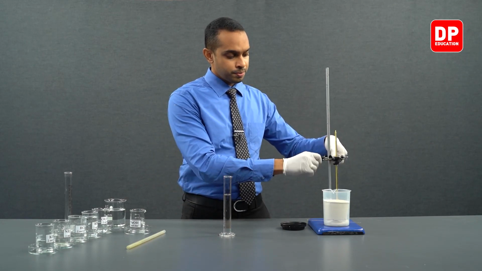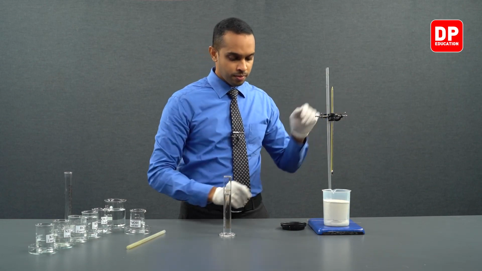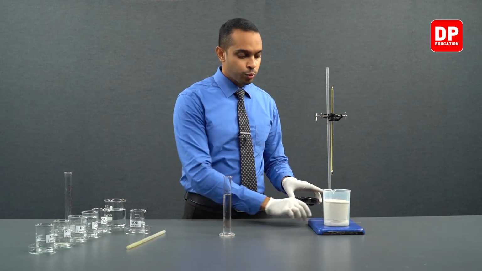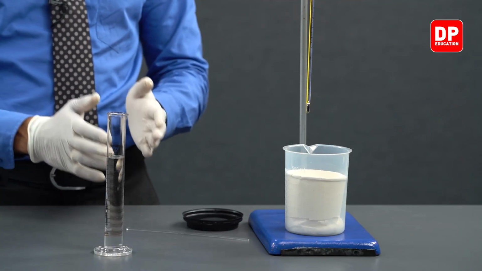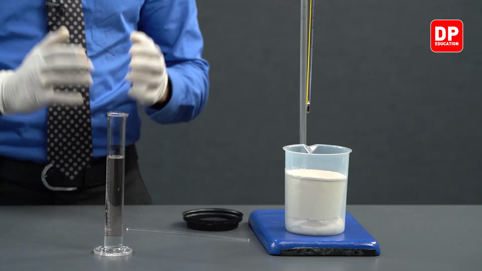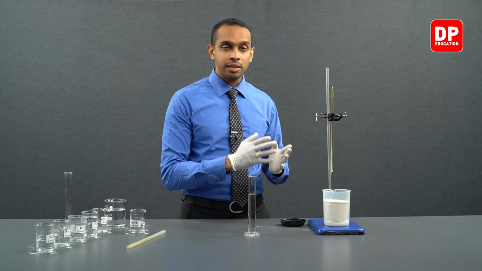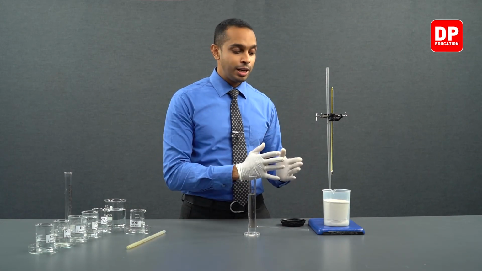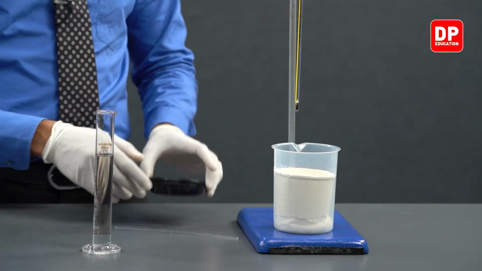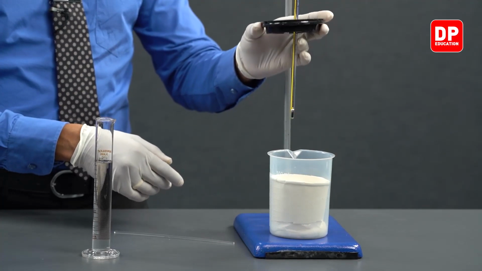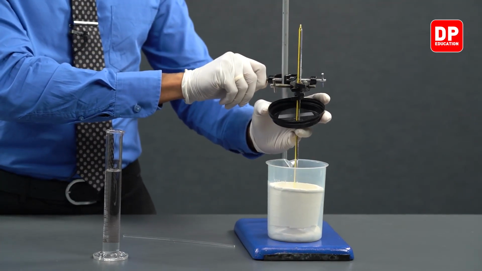We'll lift this thermometer out of the way, and we have to work fast at this point. We have to add our sodium hydroxide solution into this container, and as soon as we do that, we have to make sure that we close the lid and insert the thermometer into the reaction mixture to get a temperature reading. We'll place the lid like so, and we'll bring this thermometer down to the right level.